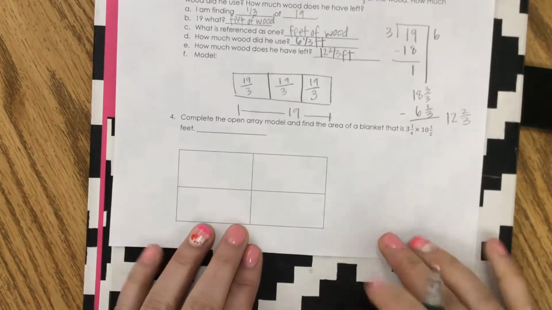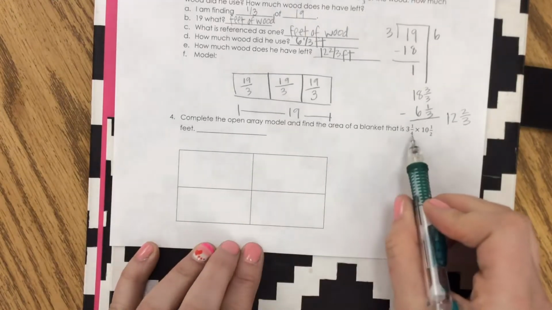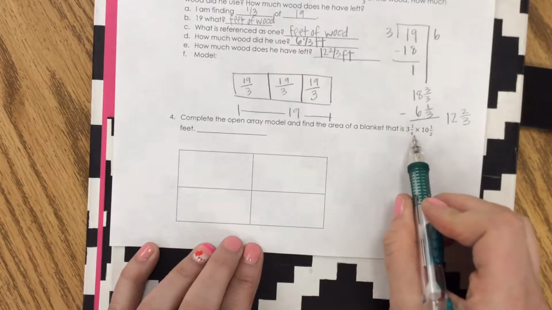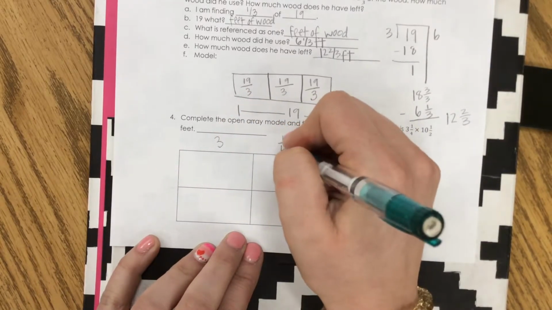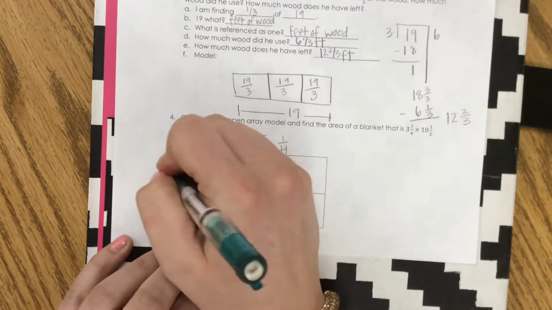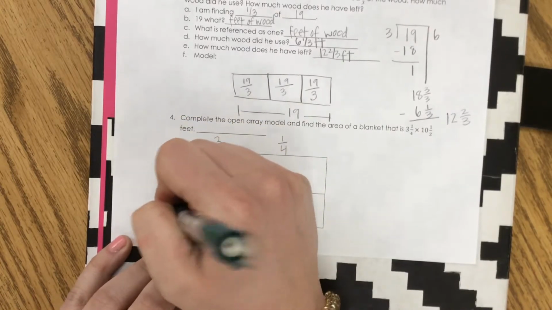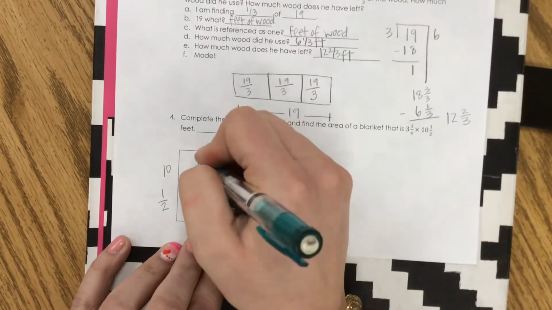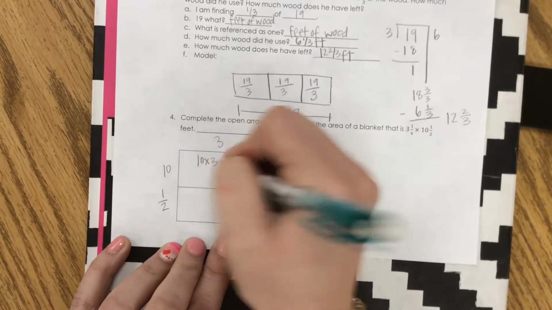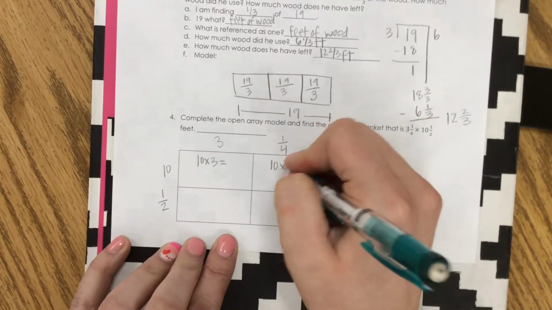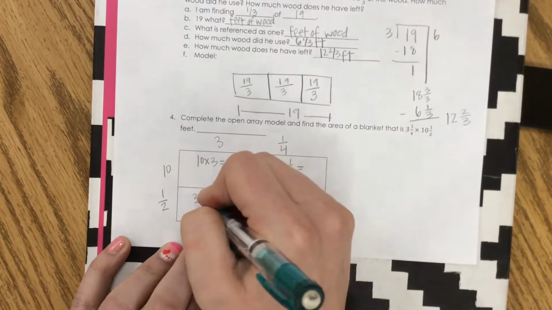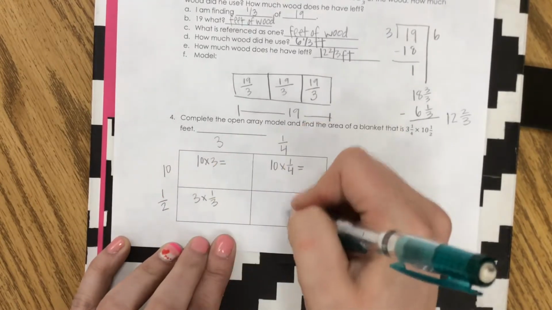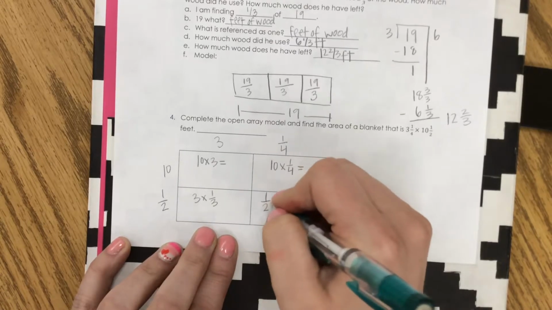Okay, number 4, I need to use the open array model. So I'm going to decompose the numbers 3 1/4 and 10 1/2. So I'm going to put 3 1/4 here, and then 10 1/2 here. So I'm going to do 10 times 3 in this box, 10 times 1/4 in this box, 3 times 1/2 in this box, and 1/2 times 1/4 in this box here.